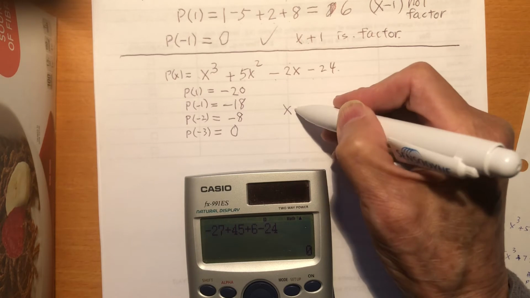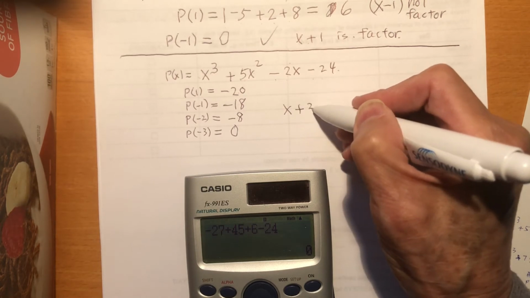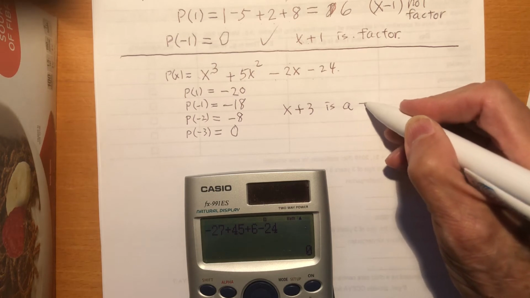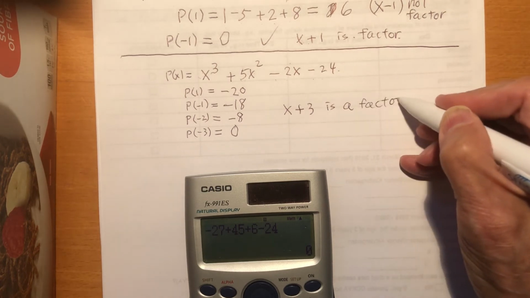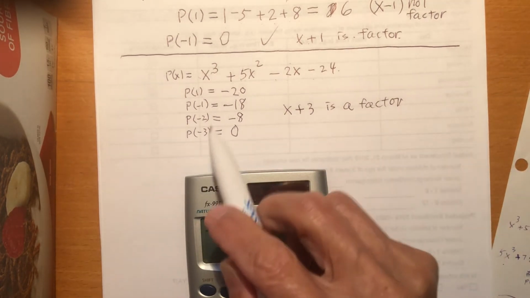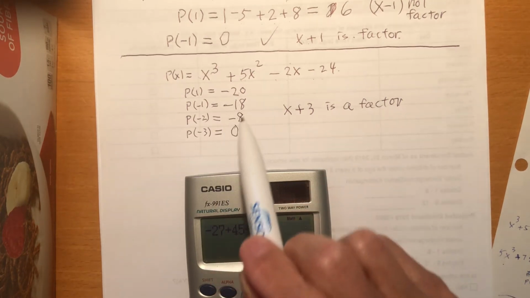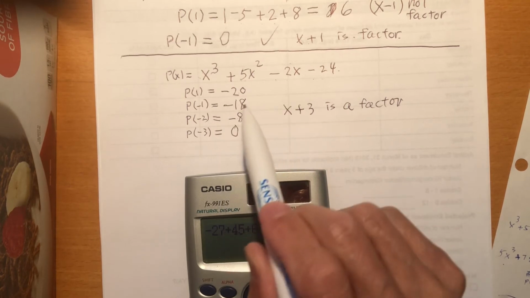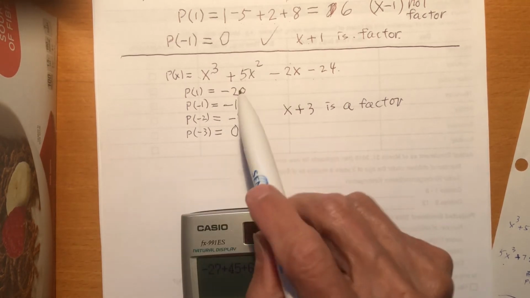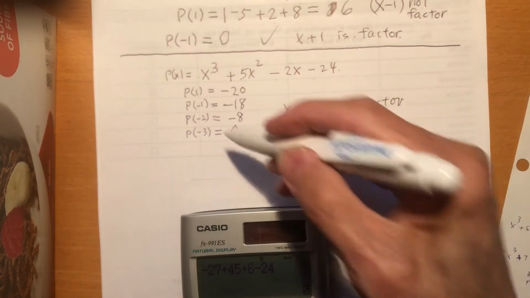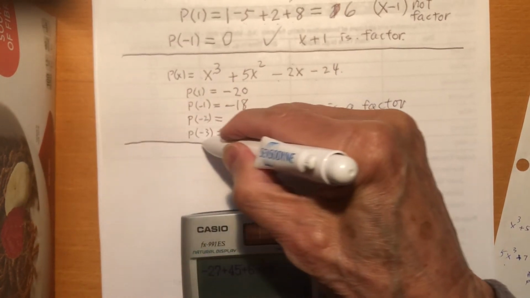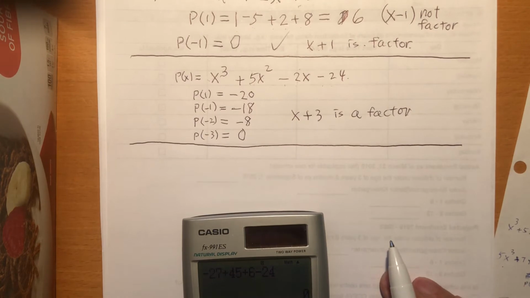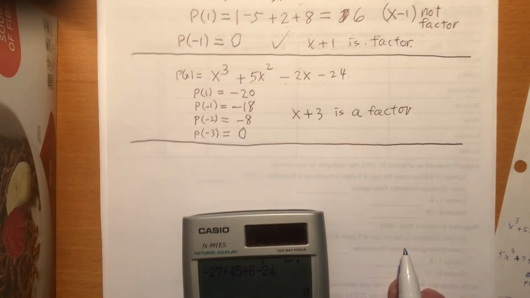So x plus 3 is a factor. Once you have the factor, you do synthetic division and you get a quadratic function. And the quadratic function is quite easy to factor. So we solve this problem. All right? Next example.